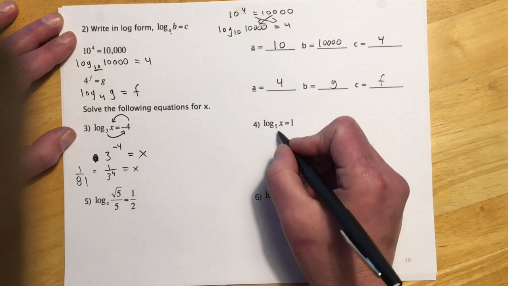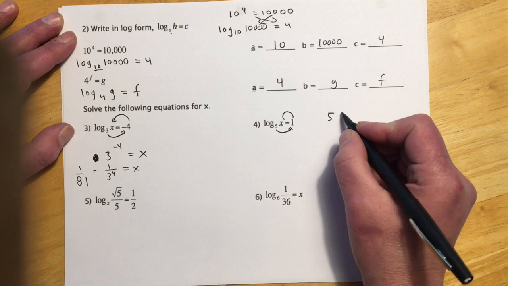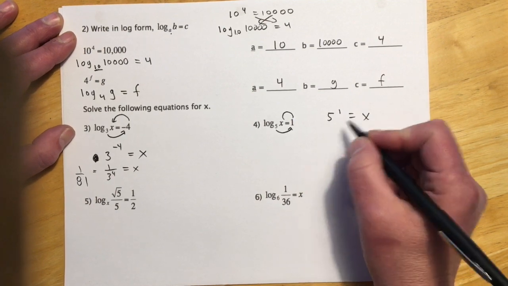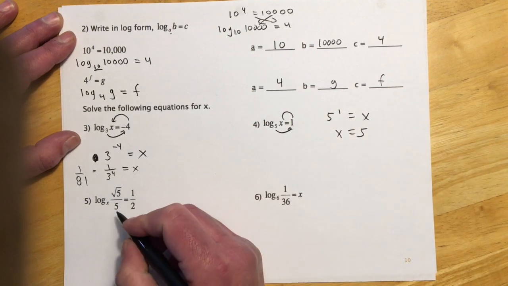For this one, I'm going to do the same thing. So 5 raised to the 1 equals x. So 5 to the 1 equals x. So in that case, x just equals 5.